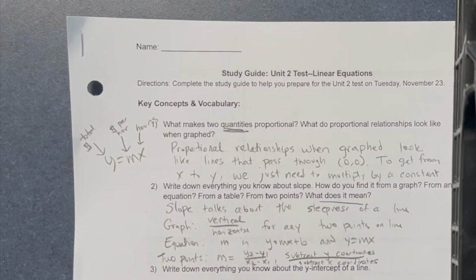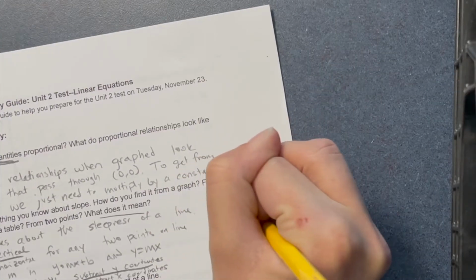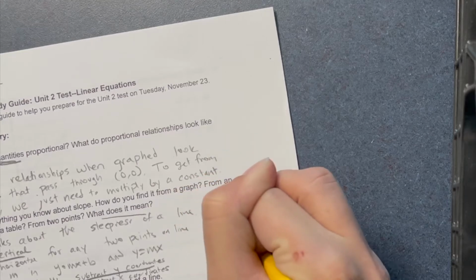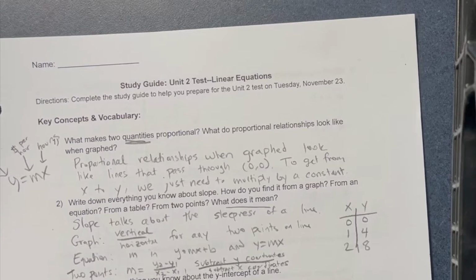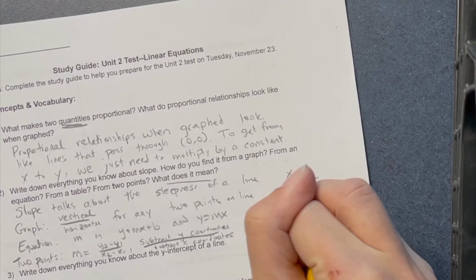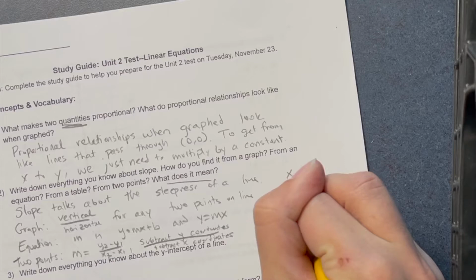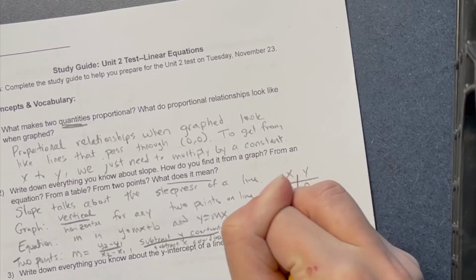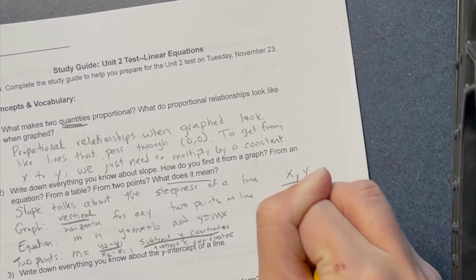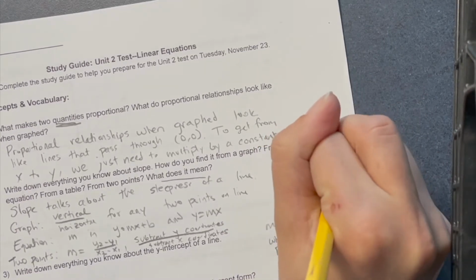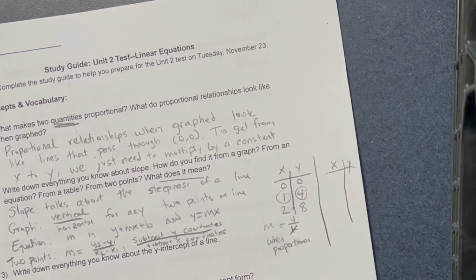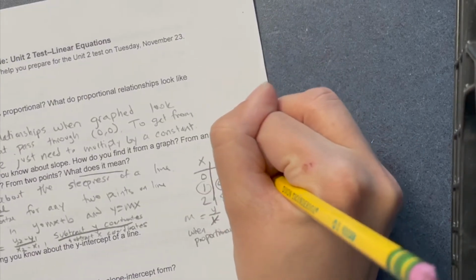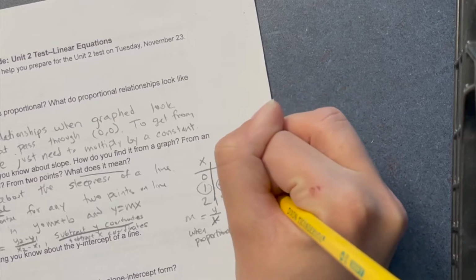And from a table, if we have a proportional relationship, you can just divide y divided by x. When it's proportional, y divided by x. When it's not proportional, though, that's not going to work out. And instead, you want to find the change in y divided by the change in x.